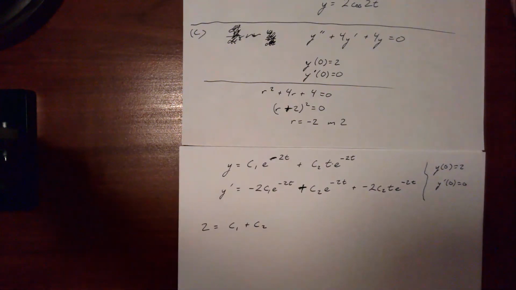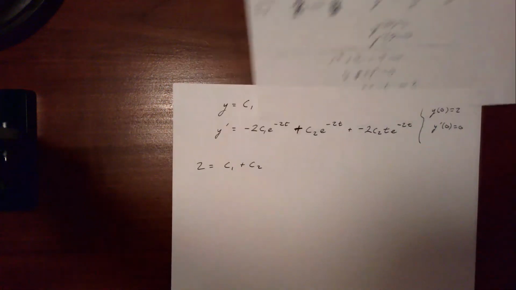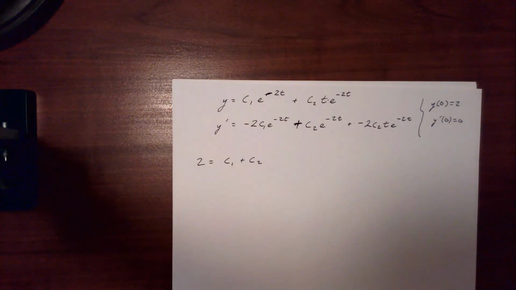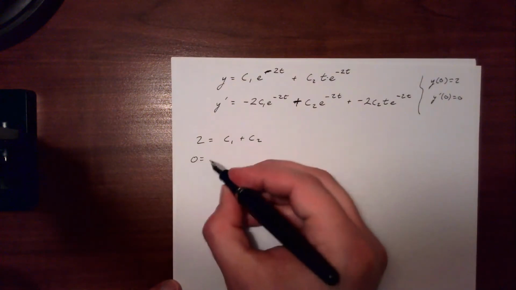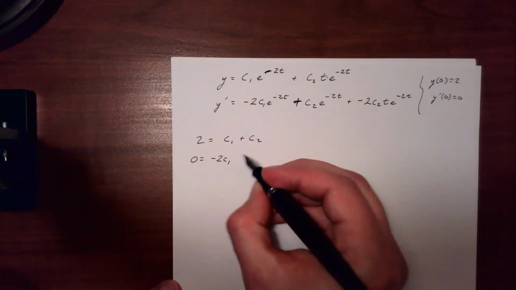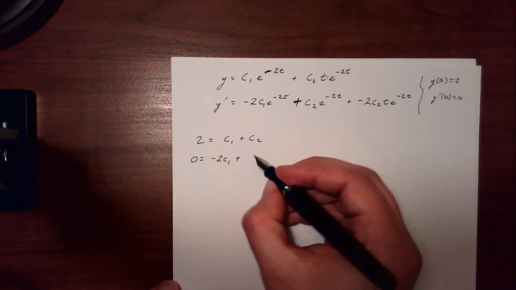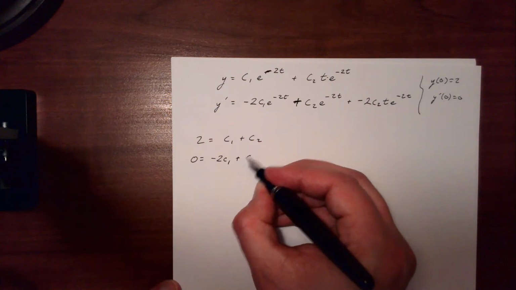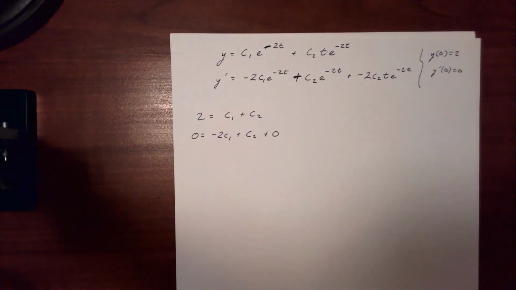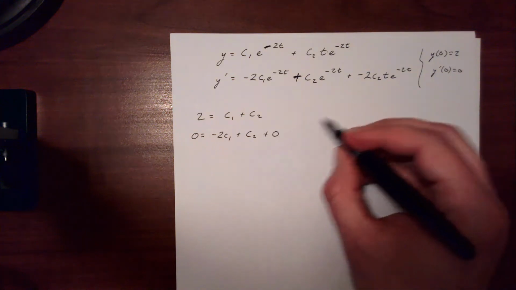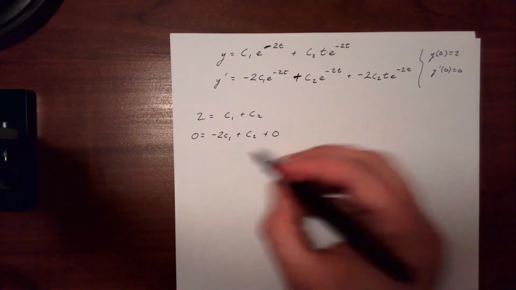Okay, that's a familiar result for us to get. But then what about for the other one? That's going to be, looks like, 0 equals negative 2 c1 plus c2 plus 0. That last term will equal 0 when you set t equal to 0. And so now we have a slightly different outcome from before.